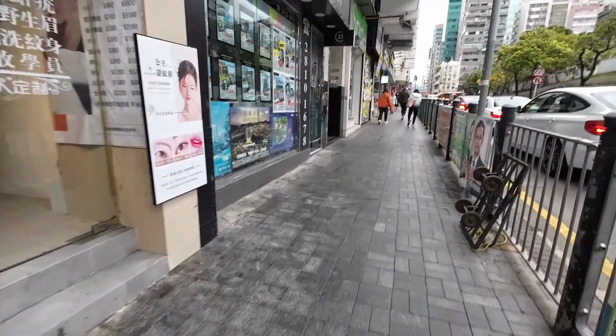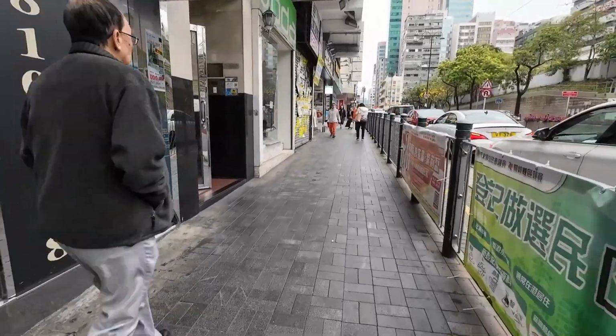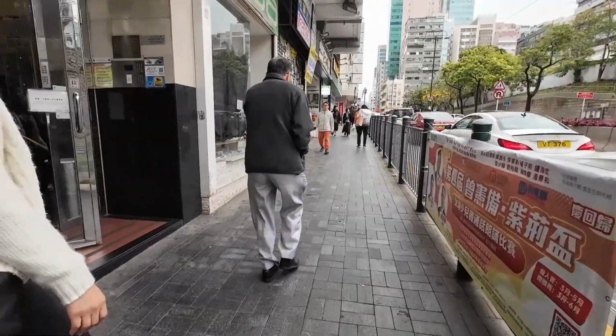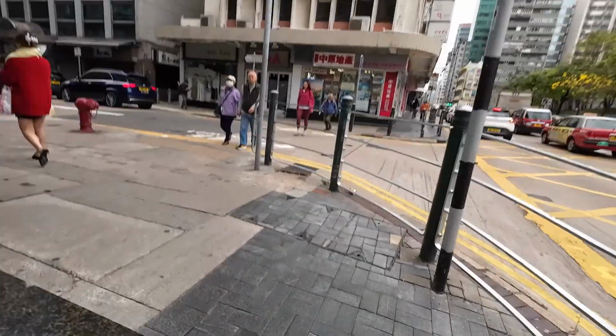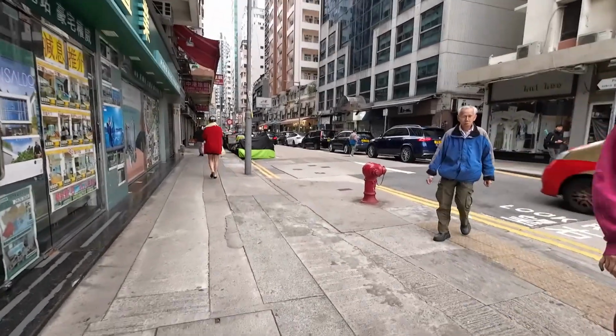And so from our hotel, which is BP International in this example, after crossing Austin Road, we continue walking towards Nathan Road. We cross Parks Street and walk straight ahead.